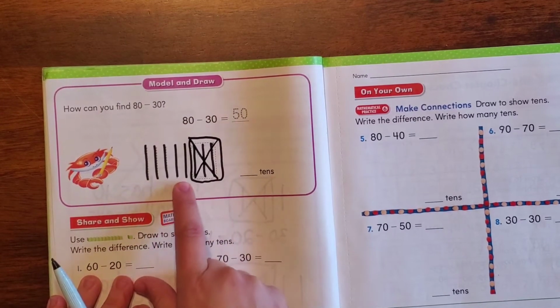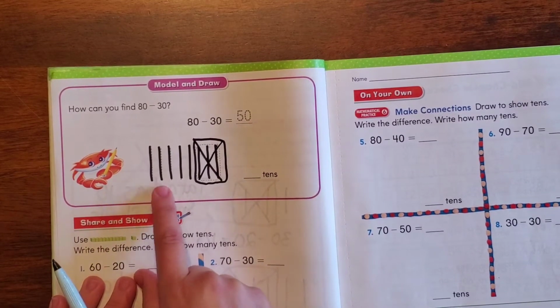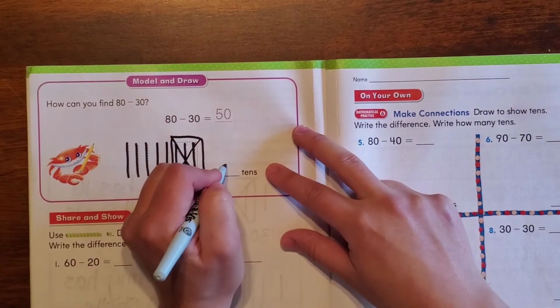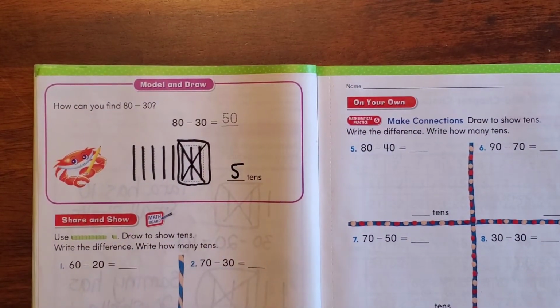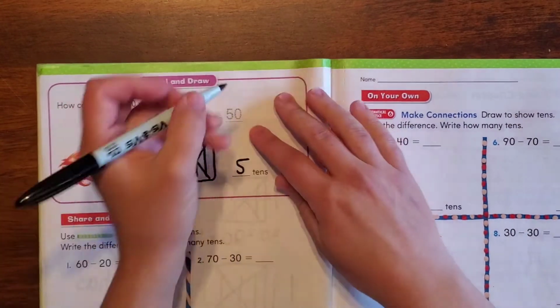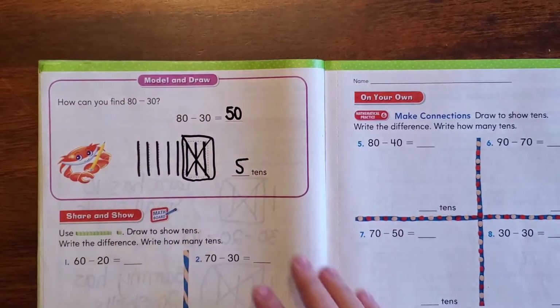Now, how many 10s do we have left? 10, 20, 30, 40, 50. So that's 50. How many 10s are there? 1, 2, 3, 4, 5. So there's not 50 10s, there's only 5. Now that 5 10s does mean 50. It means 50, but there are only 5 10s.